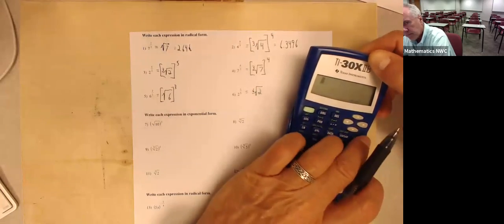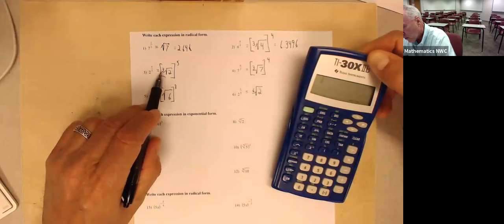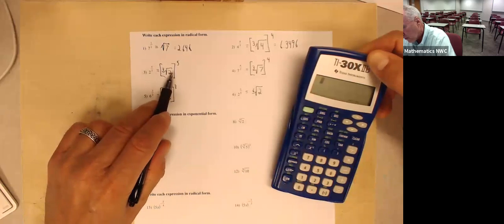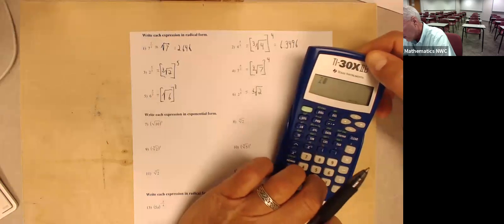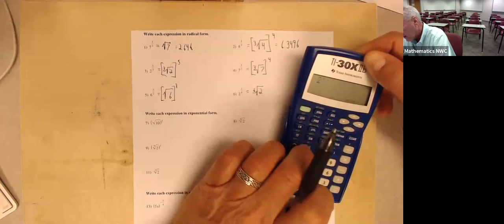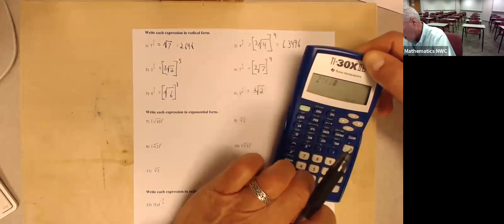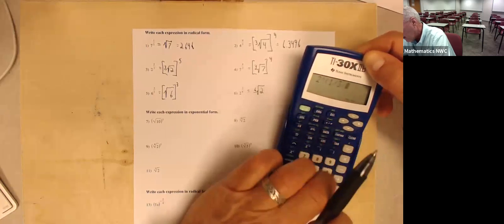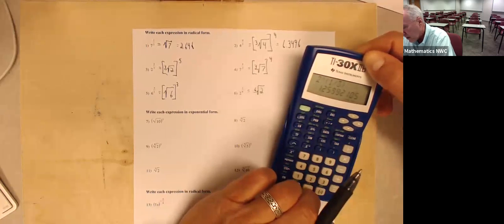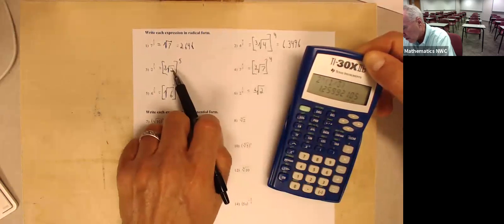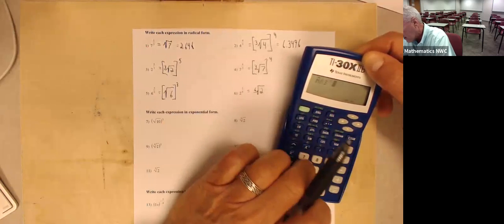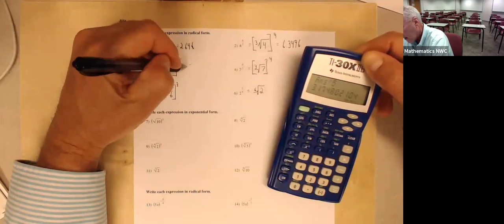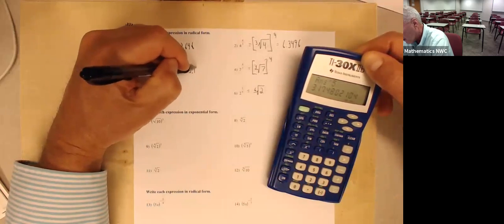This one, cube root of 2 raised to the 5th. So 2 cube root, this would be 1 divided by 3, parentheses. There's the cube root of 2. And now I got to raise that to the 5th power. And I get 3.175.